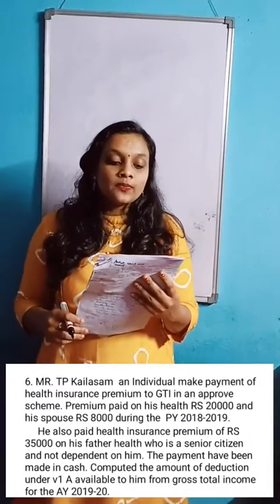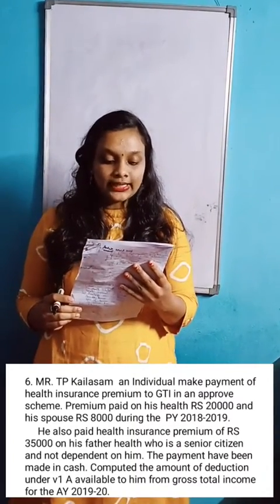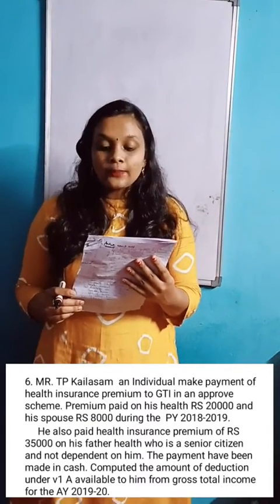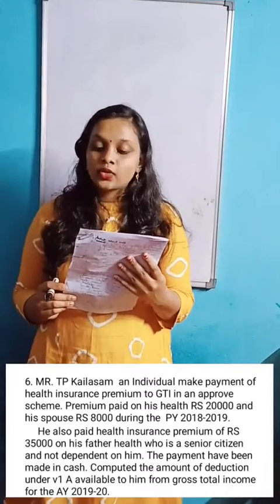Sixth problem. Mr. T.P. Kailasam, an individual, made payment of health insurance premium to gross total income in an approved scheme. Premium paid on his health is rupees 20,000 and on his sponsors rupees 8,000 during the previous year 2018-19.